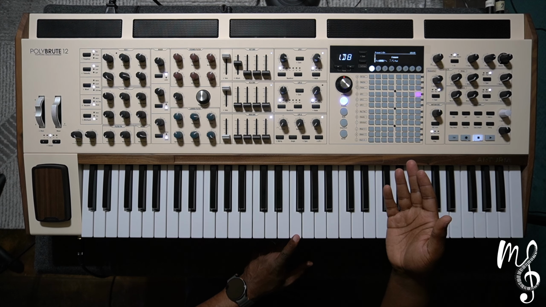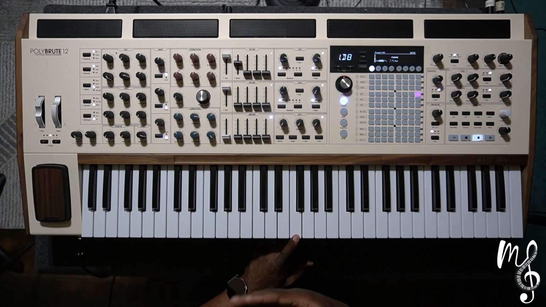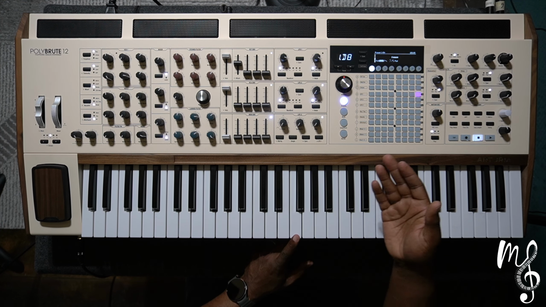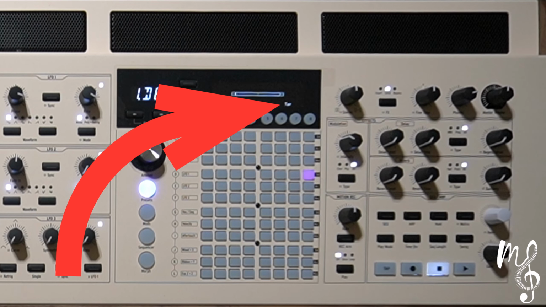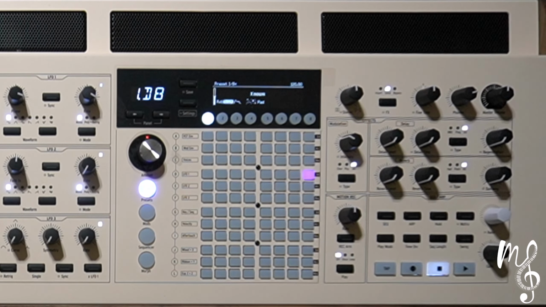And it gives you a little hint as to what you should do with the ribbon on the screen. When you start touching it, see there's a little message that comes up that says tap. So that makes me want to just tap the ribbon and let's see what happens.